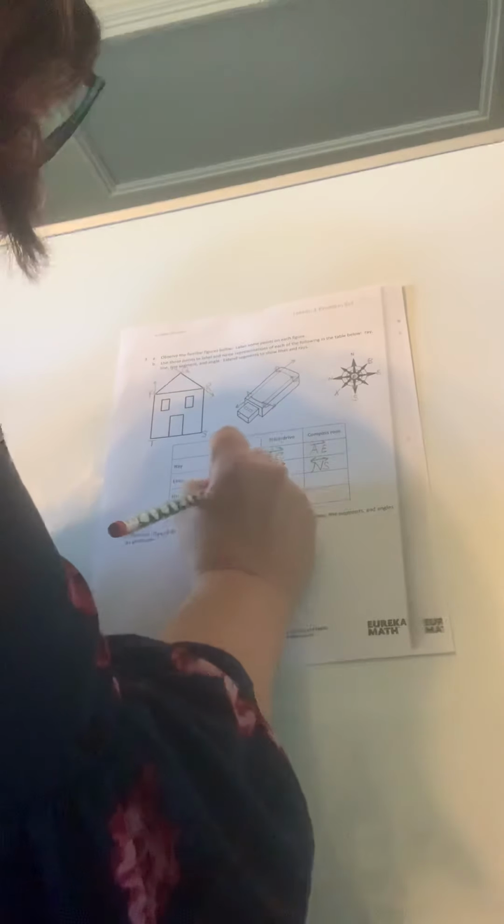Now a line segment, remember a line segment has a definite starting point and end point. So let's look at the house. The only line segment here I see is TS or ST. Let's look at the flash drive.